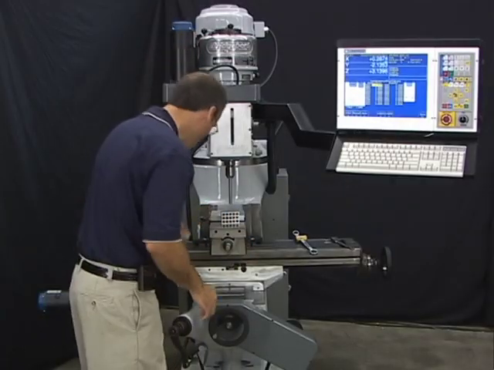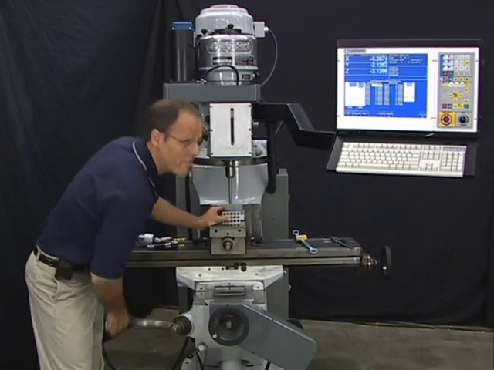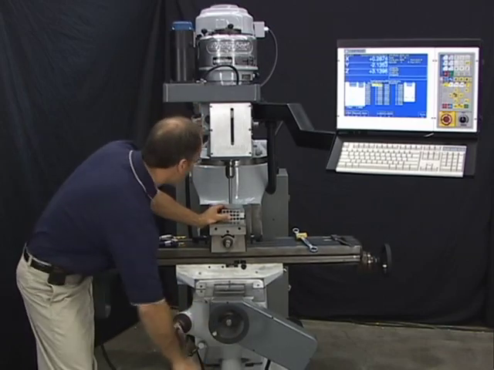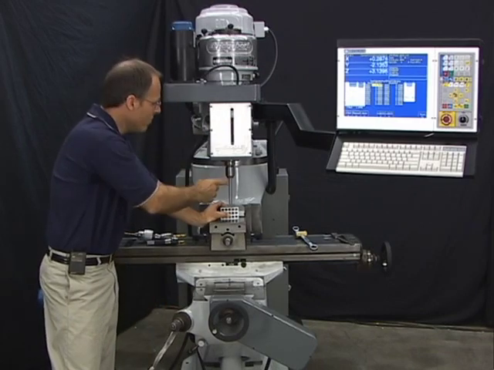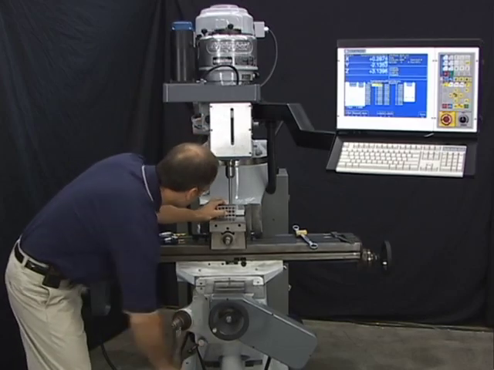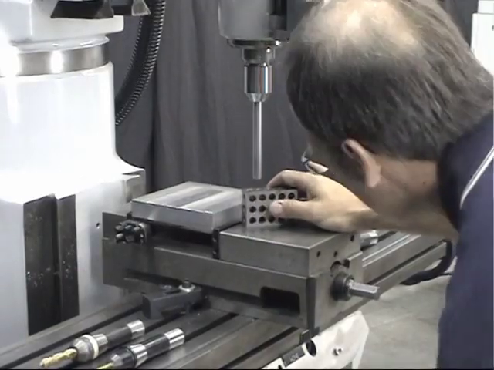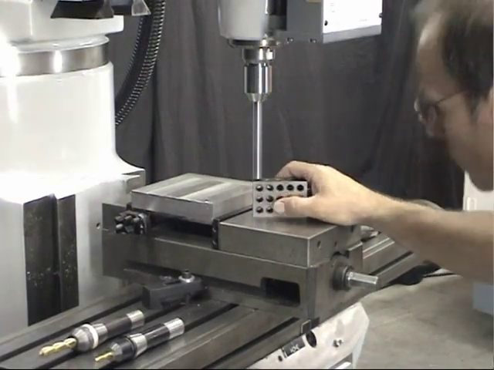First thing I'm going to do is crank the knee up so that it's close to the reference tool. The reason why I'm doing this is that I don't want to use up a lot of my Z travel jogging the reference tool down to the top of the 1, 2, 3 block. So I'm just going to eyeball it here and get it within 50 thou or so. I'm going to lock my knee down.